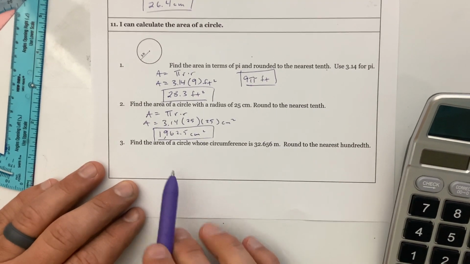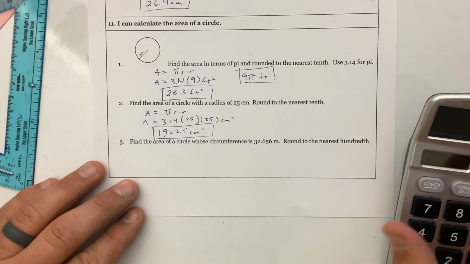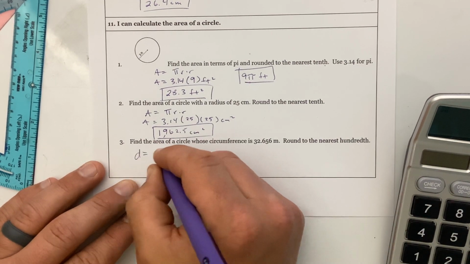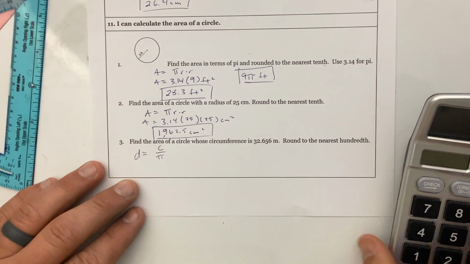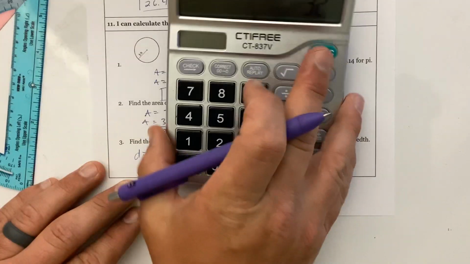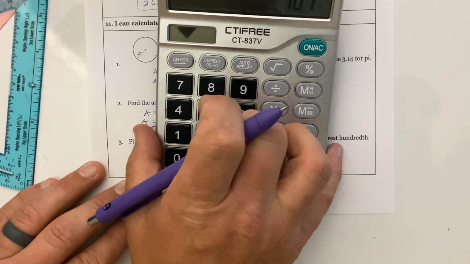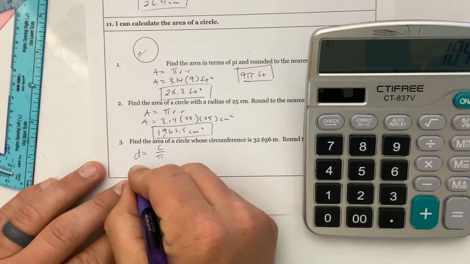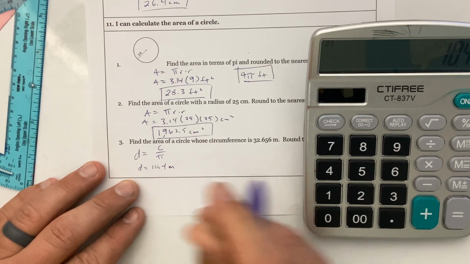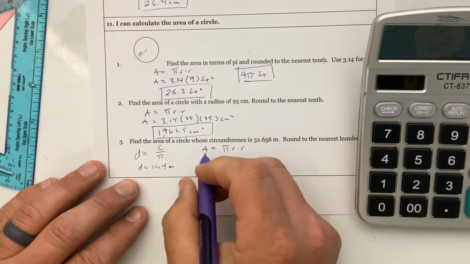All right, this is tricky. Find the area of a circle whose circumference is 32.656 meters. So I'm going to find diameter. Diameter equals circumference divided by pi. So let's do 32.656 divided by 3.14. So my diameter is 10.4 meters. So again, I want to find area, and that's pi times radius times radius.